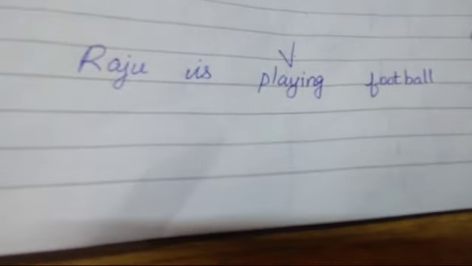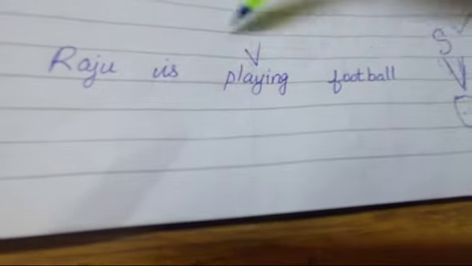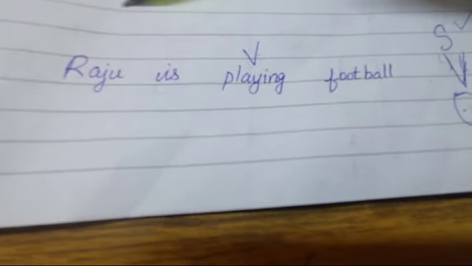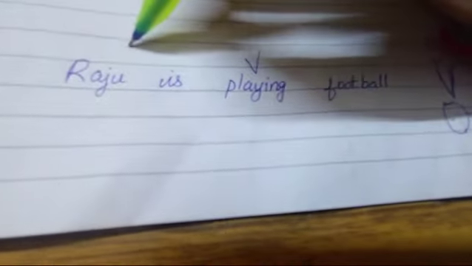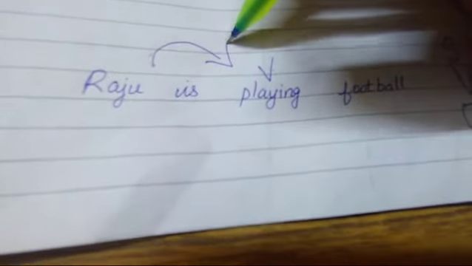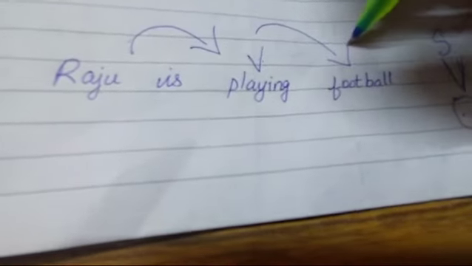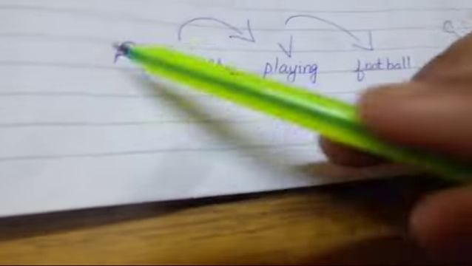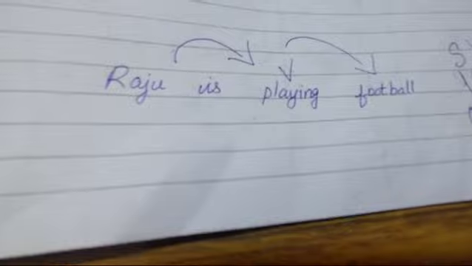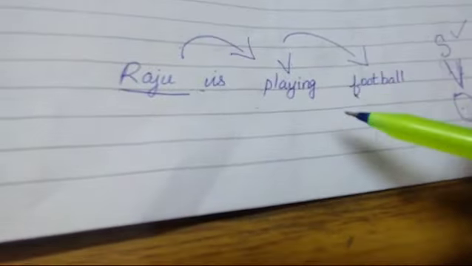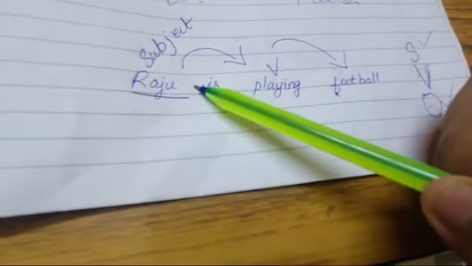How can we find the subject and object? I told you subject is the doer of the action and object is the receiver of the action. Here, who is doing the action of playing? Who is actually playing here? Raju. Obviously, Raju is playing. Who is playing? Raju is playing. So, Raju is the subject in this sentence. Okay?